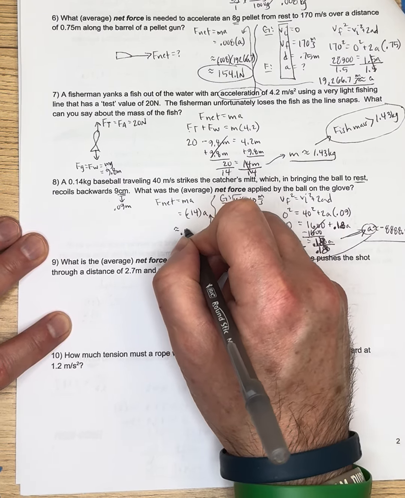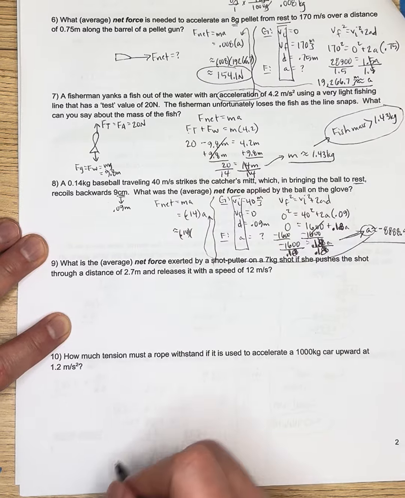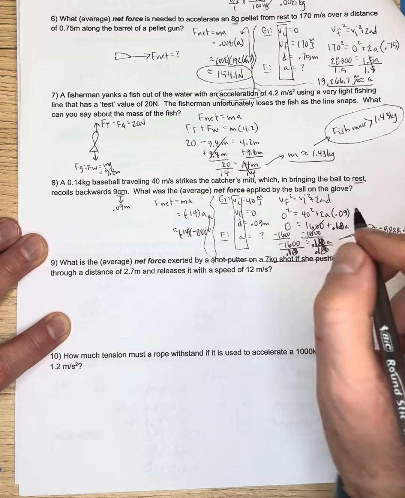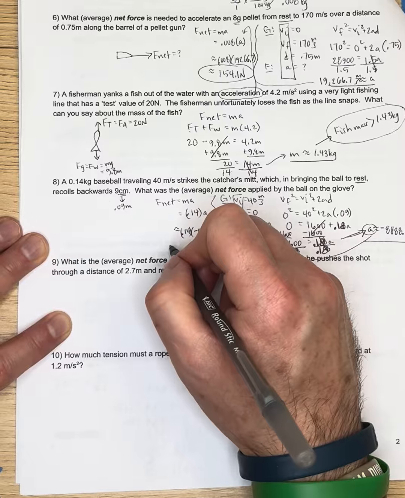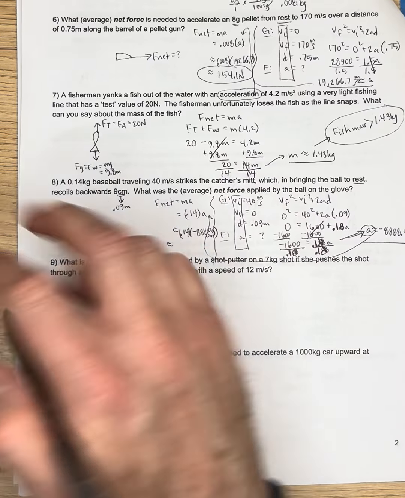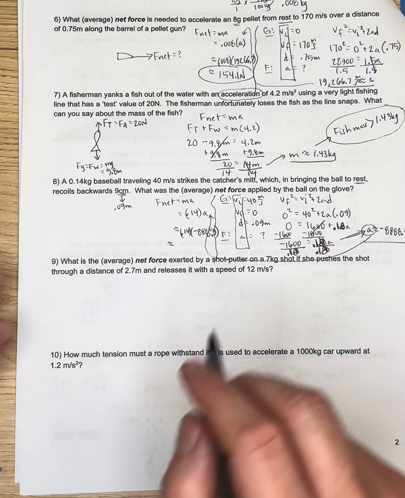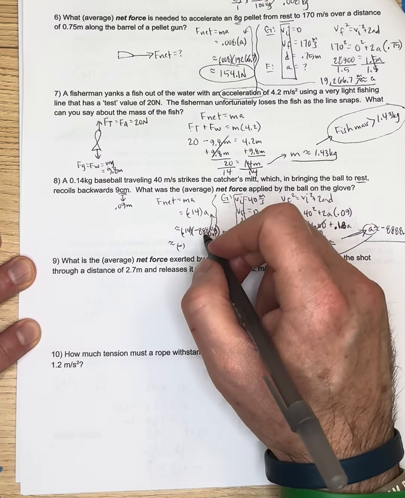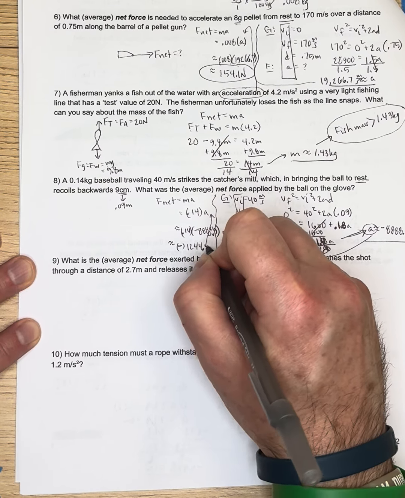So this acceleration can be substituted over here. So the ball's mass of 0.14 kilograms times this really big acceleration rate of negative 8,888.9. So we get, and I'm going to put the negative sign in parentheses, 1,244.4 newtons.